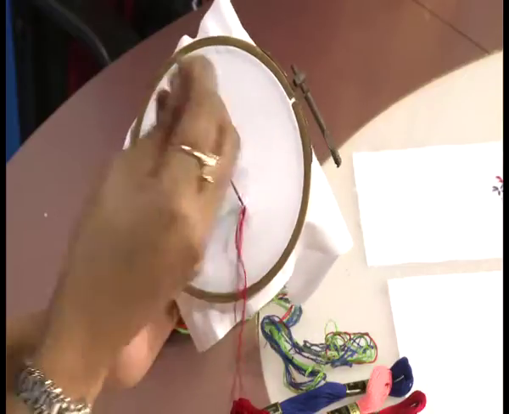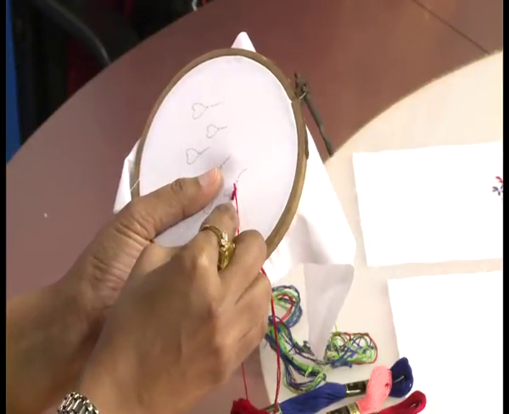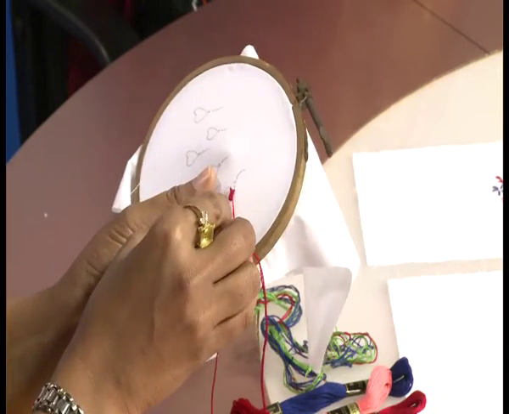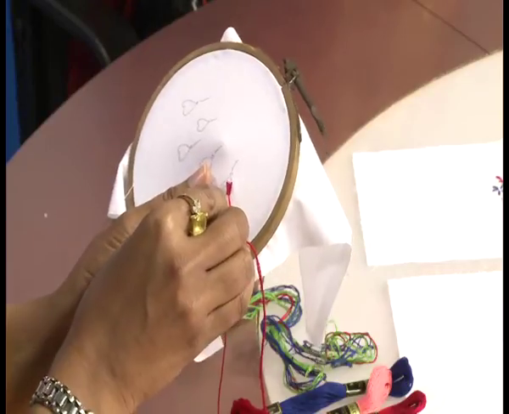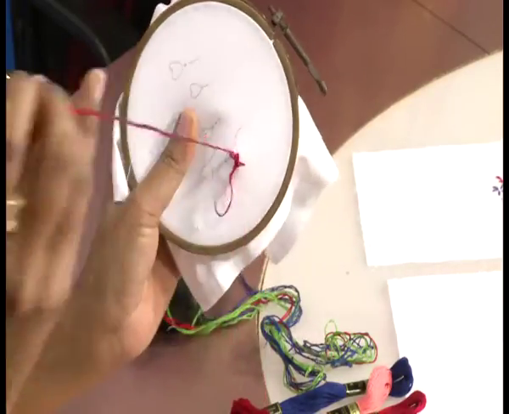Now we will take a long stitch and again we will take a short stitch. So long and short, long and short. This is how we are supposed to fill the first row.